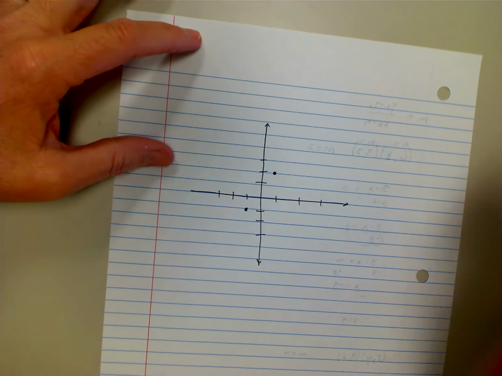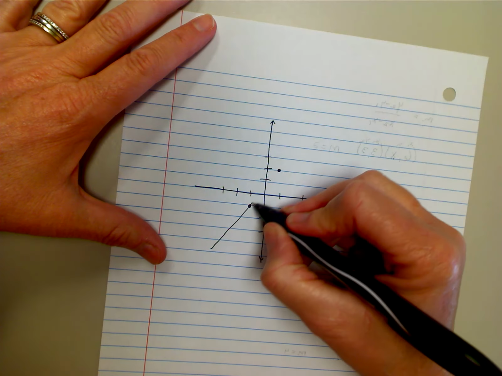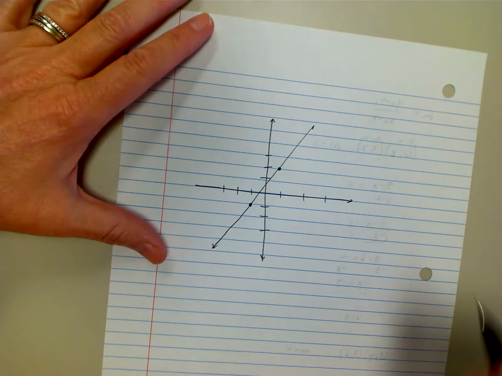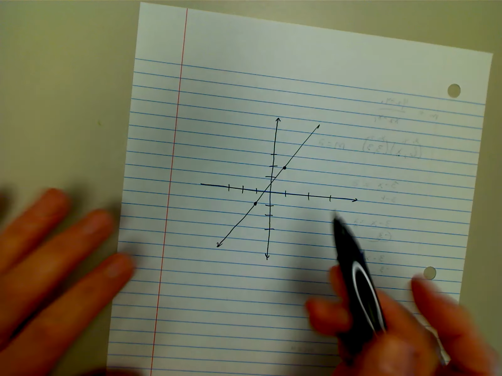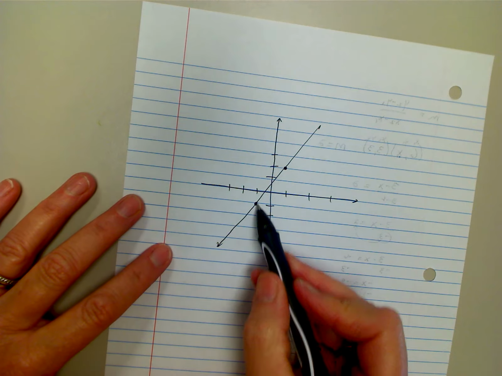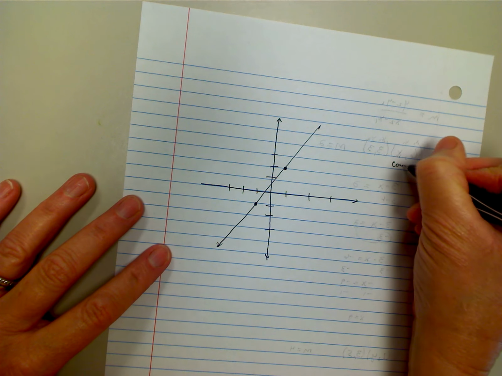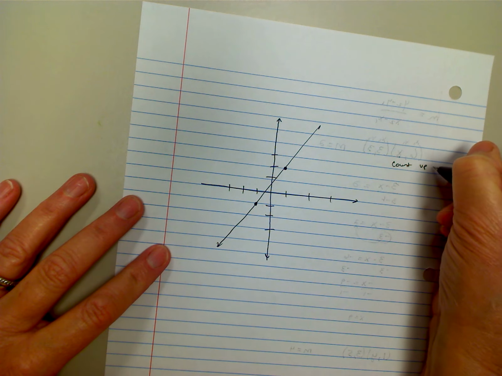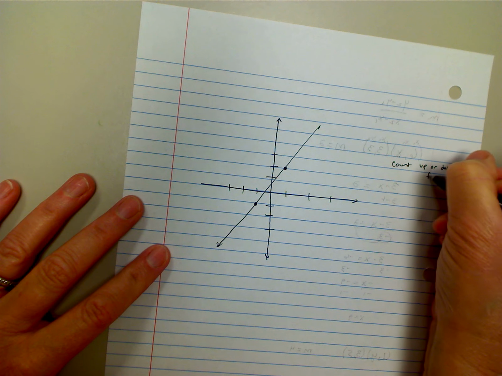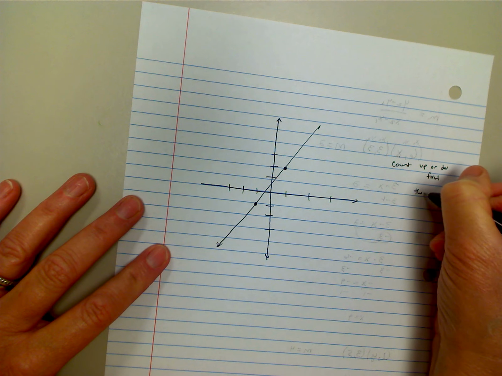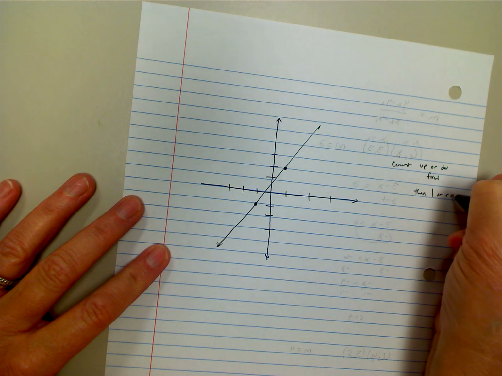The counting method, I'll draw my line. Okay. The counting method is when I usually start on the left side of the graph, and I count up and over. So I count up or down first, then left or right.